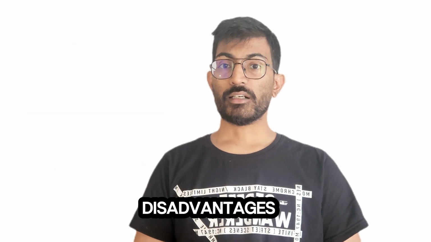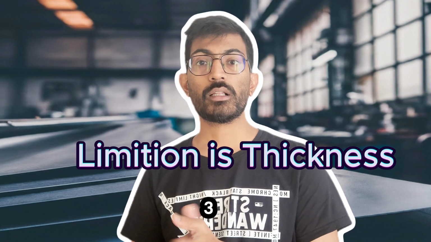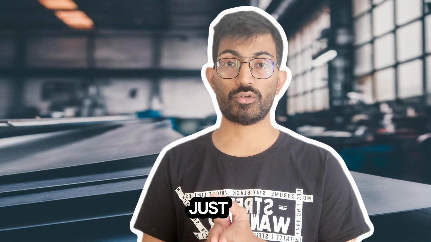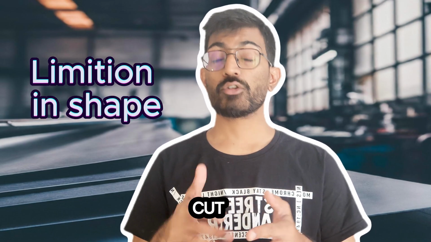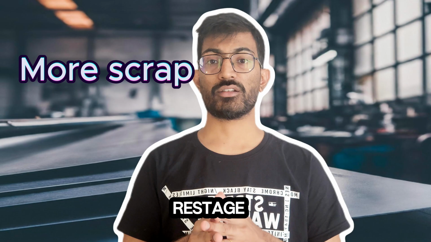To understand the disadvantages, we need to know how thick you're going to cut the sheet metal. This method can only cut up to 3 mil, or sometimes if you push the limit, you can go up to 5 mil thick. Another disadvantage is if you don't only have square pieces to cut, or if you don't have straight lines to cut, you cannot use that process. Because it only cuts in a straight line, you may end up having a lot of wastage or a lot of scrap in the method that you are using.